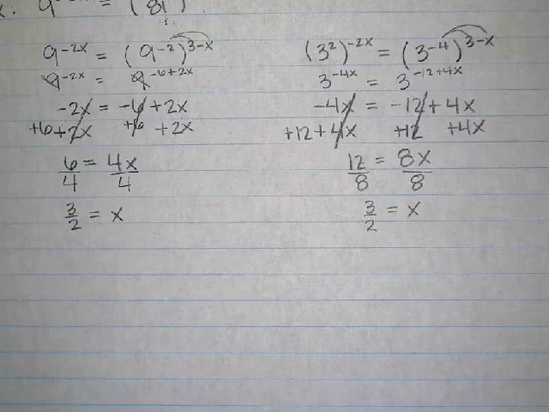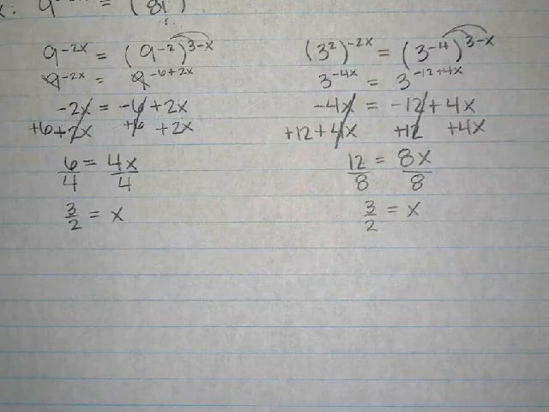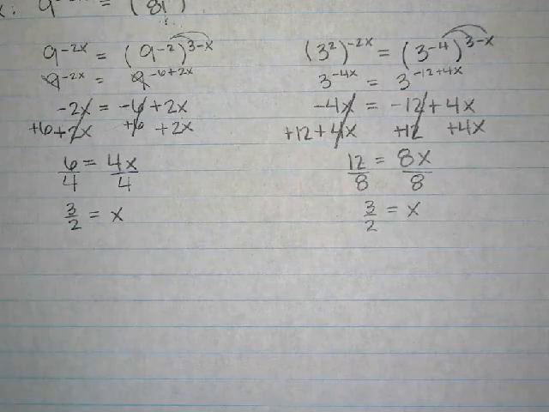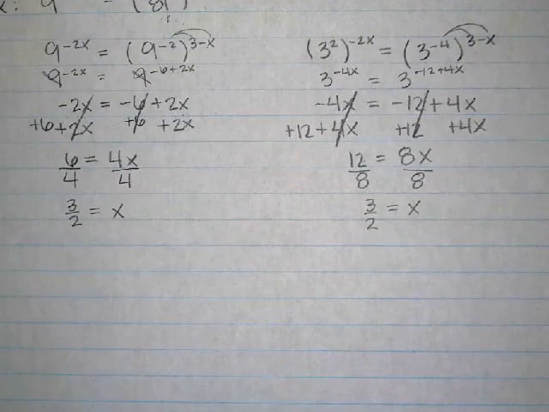Do you like bases of 2? Use 2s. If you like bases of 4, use 4s. Same thing with this one. We could use 9s or 3s. It doesn't really matter which one you use. It's based on your comfort.